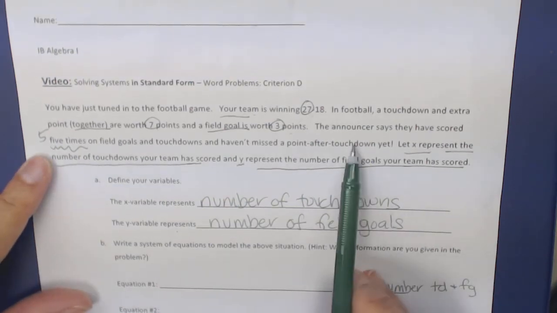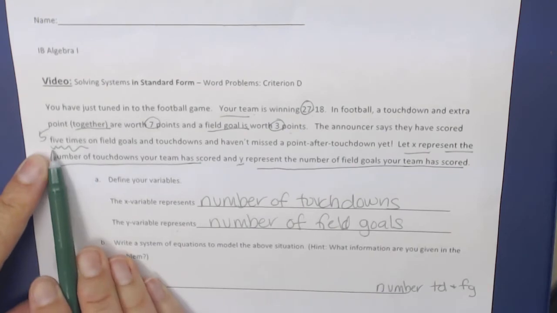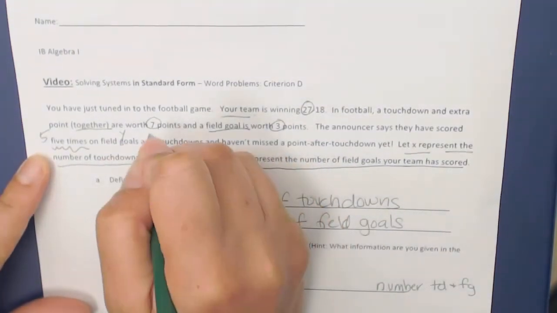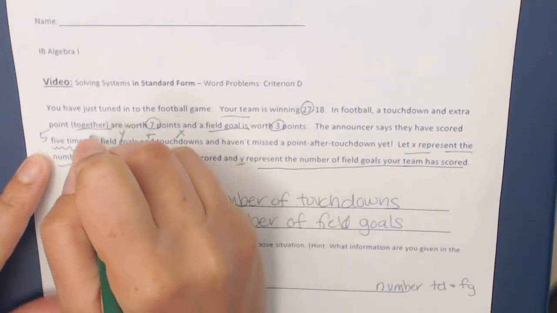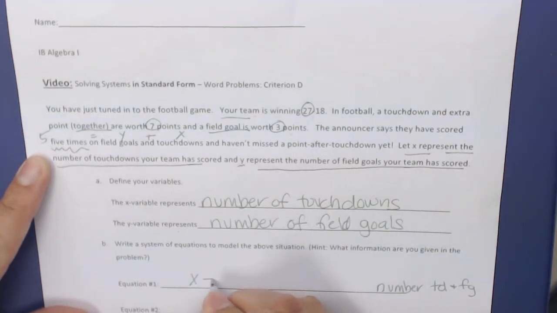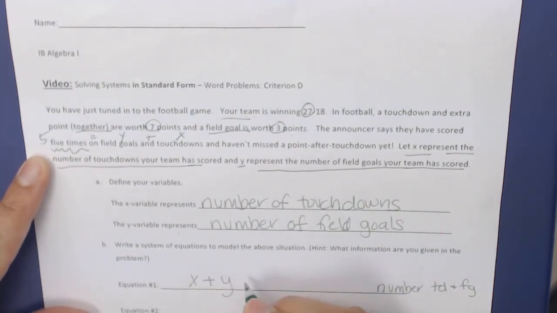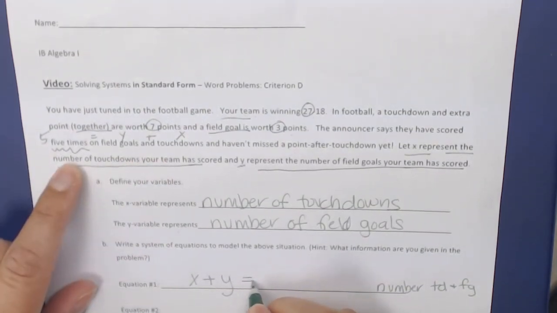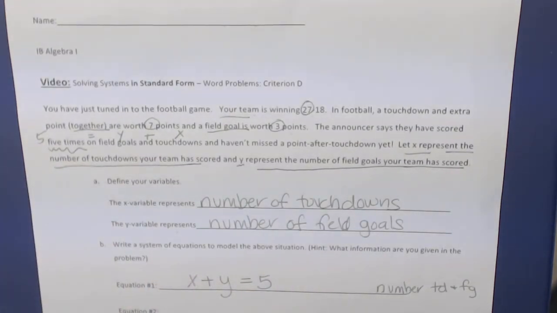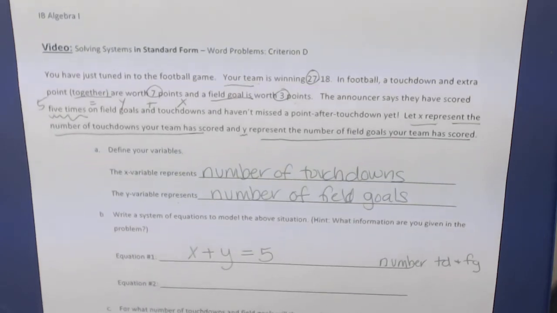The announcer says they have scored 5 times on field goals, which is going to be my Y, and touchdowns. So they give you an equation right there. They say field goals and touchdowns, so X plus Y. It's actually written backwards in the problem, but I'm going to switch it, I like my X first, equals 5. So that's the number of field goals and touchdowns that my team has made.